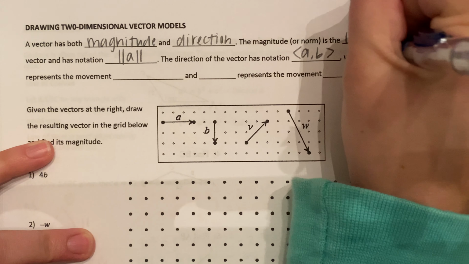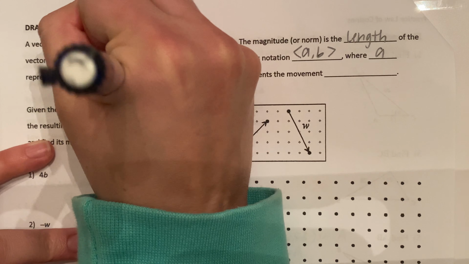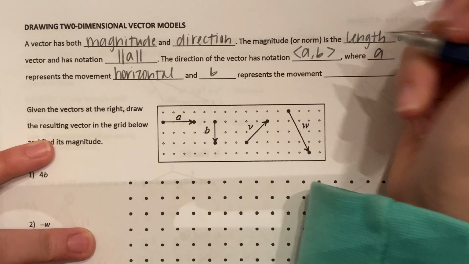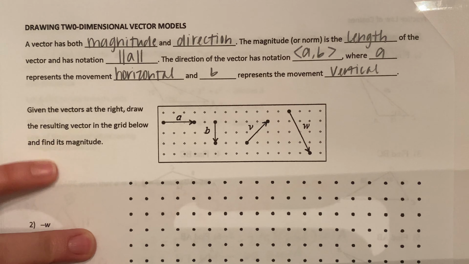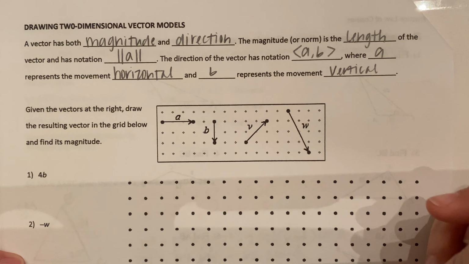So A would represent the movement horizontally, kind of like the X value. And B will represent the movement vertically. It's like an X and Y value. Okay, so we're going to practice drawing some of these.